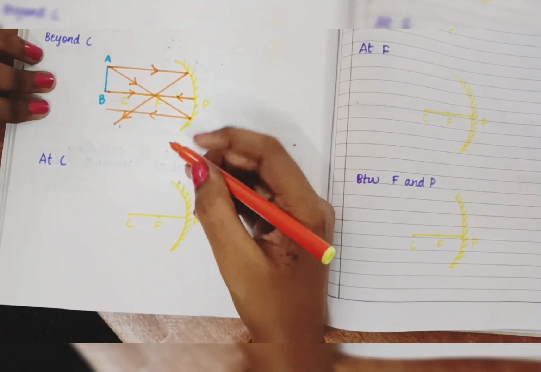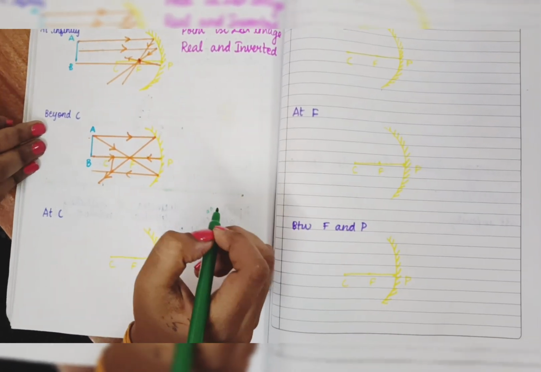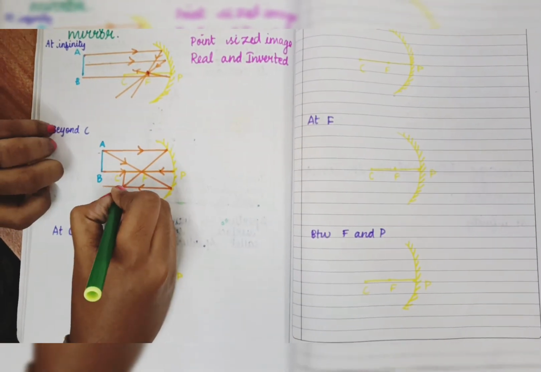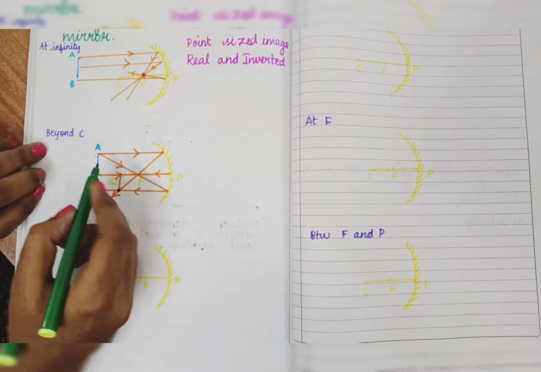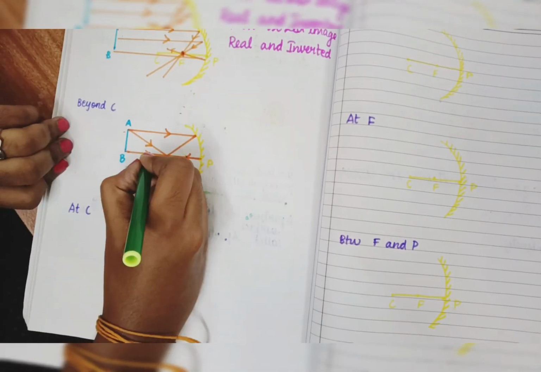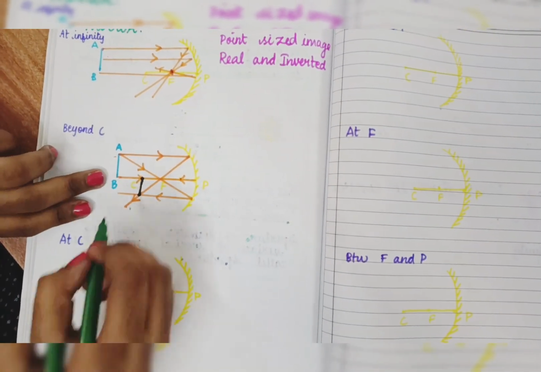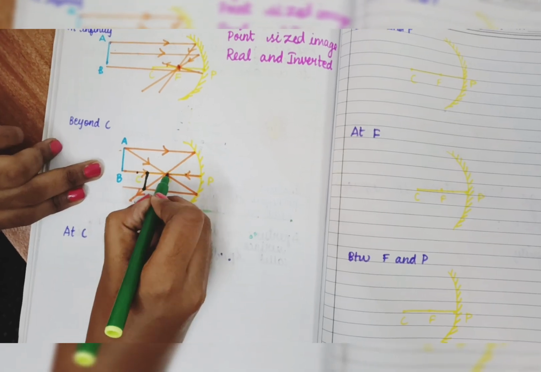Now, you can observe that the two incident rays passing from A and those respective reflected rays are meeting here. And the ray passing from B is reflected back in the same path. So, the image that is formed is between C and F.